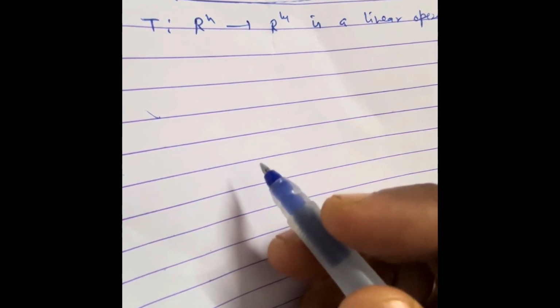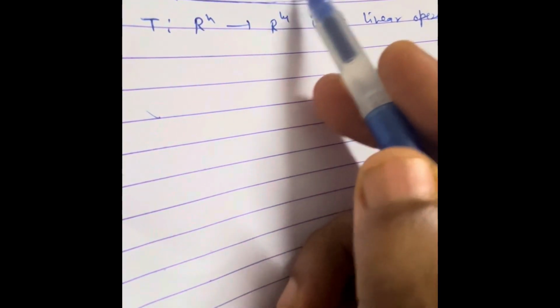Yeah, so this is one of the very important results. It's called the rank-nullity theorem.